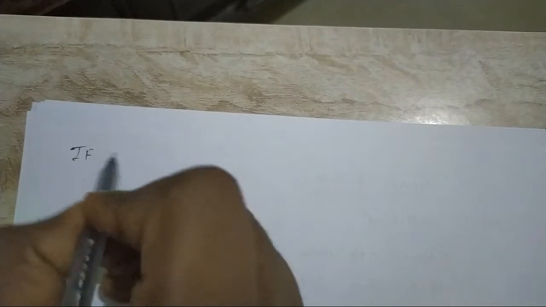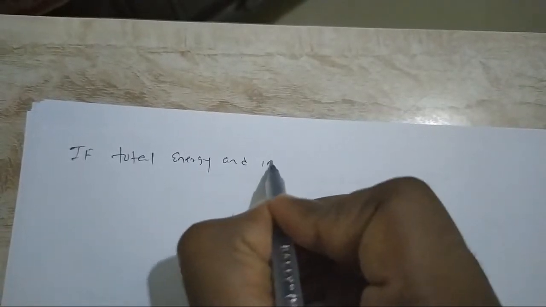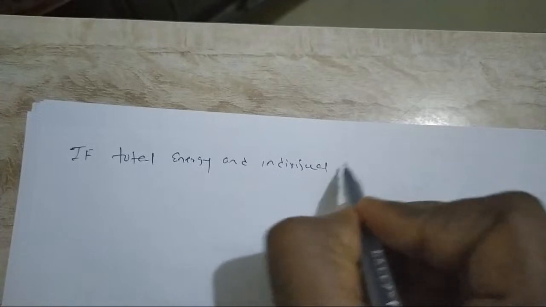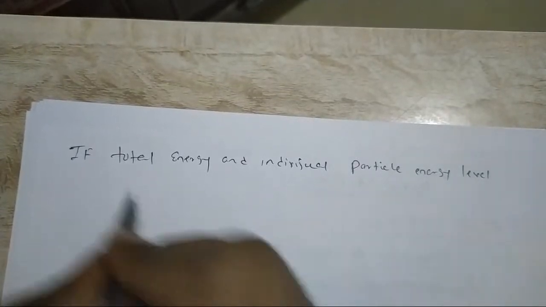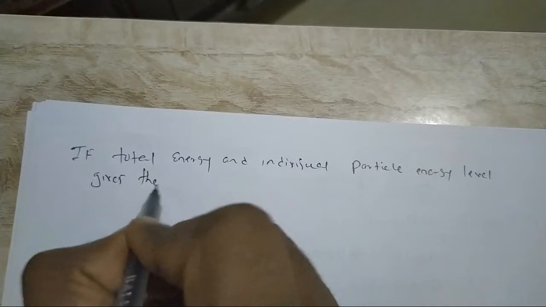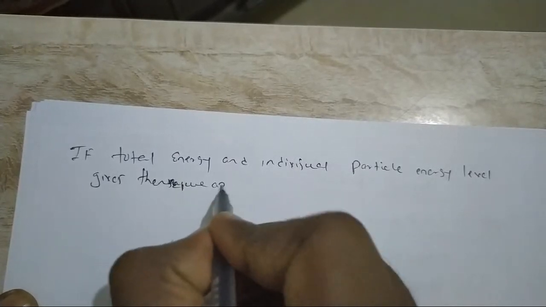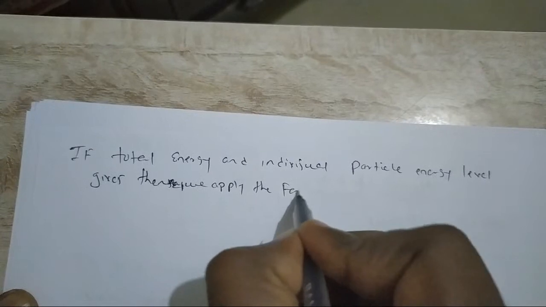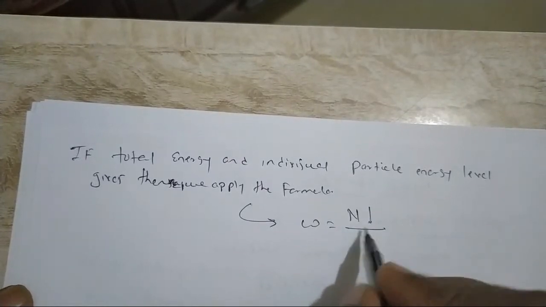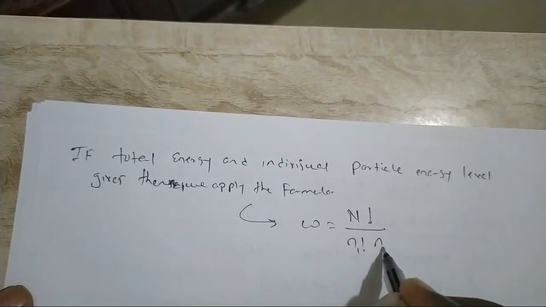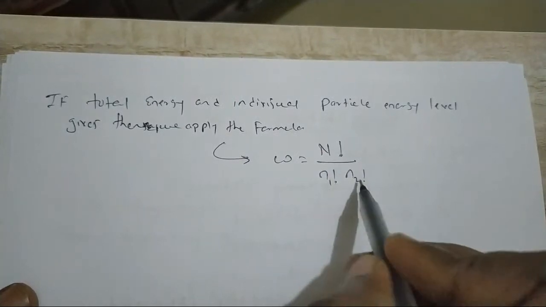If total energy and individual particle energy levels are given, then we apply the formula that W equal to n factorial upon n1 factorial n2 factorial.